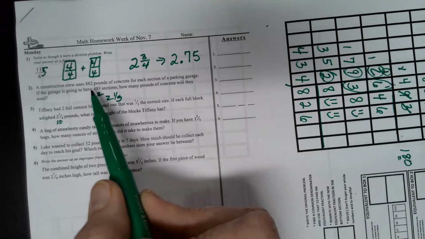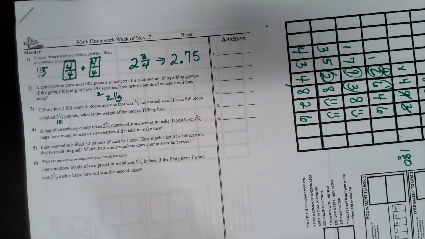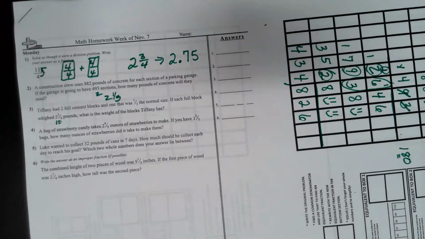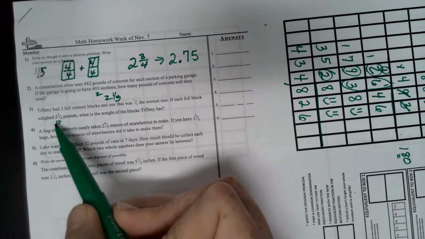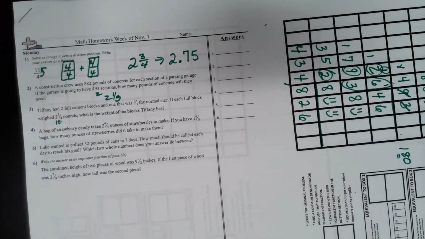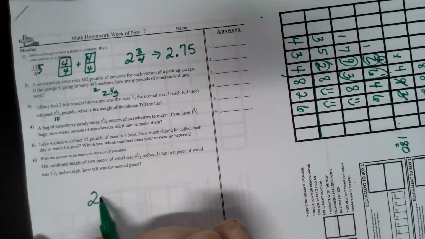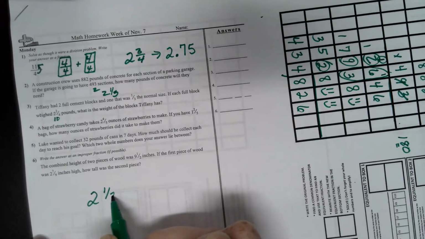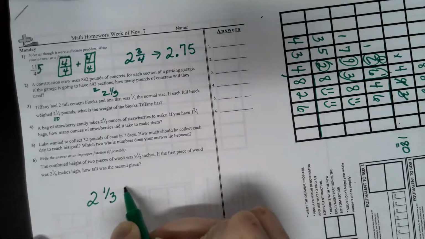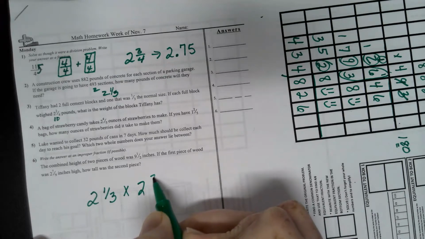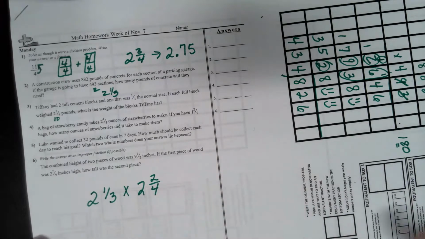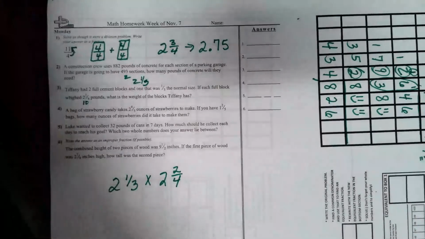So if she had 2, they each weighed 10. What would the weight be of the blocks? You would get 20. So what did you do with 10 and 2 to get 20? Multiply. This is a multiplication problem. So 2 and 1/3, and we're going to multiply it by 2 and 2/4. What do you know already about the product? Okay. If you said the product's going to be more than both factors, excellent.